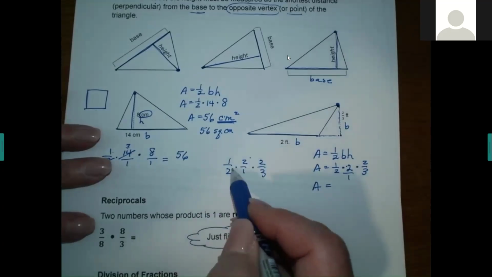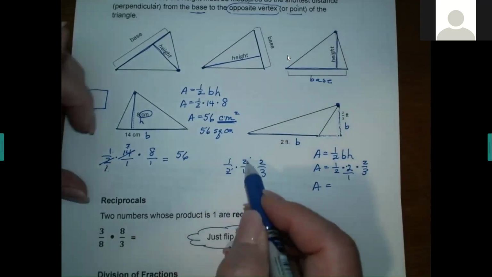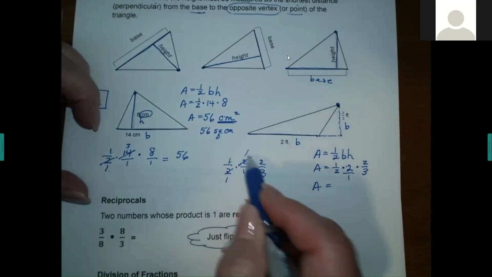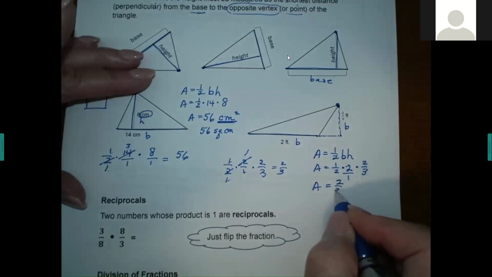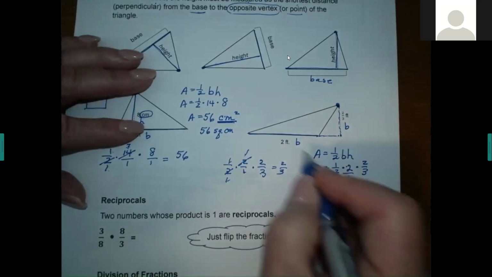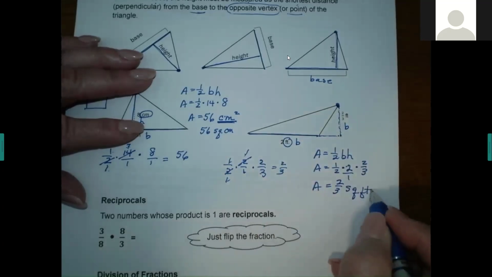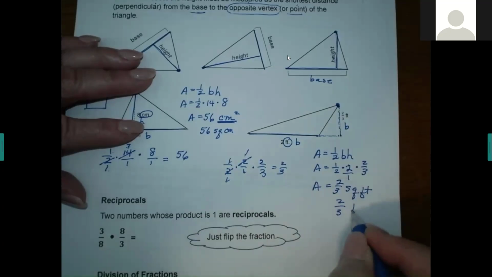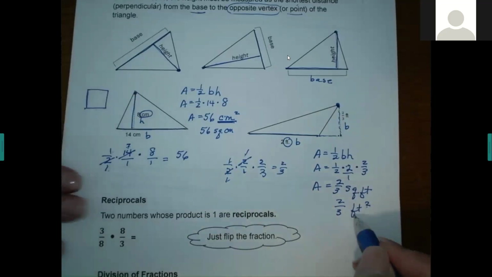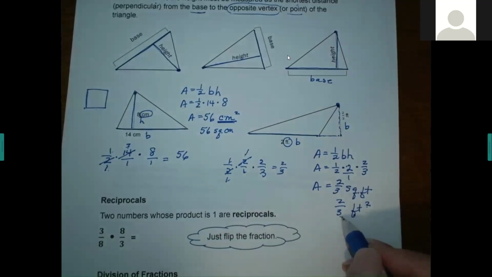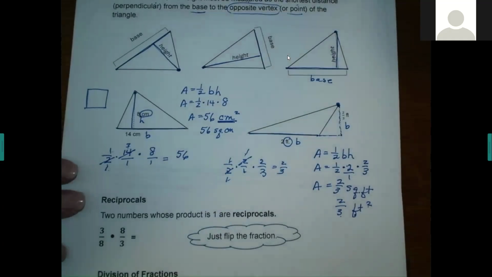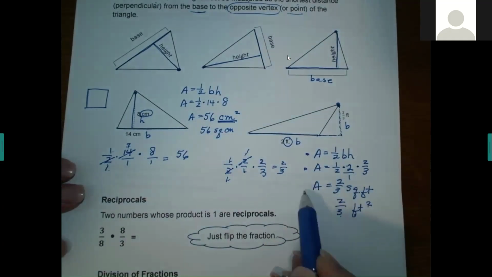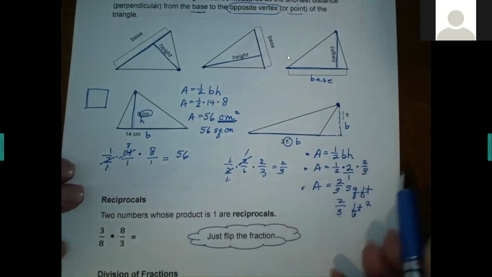I can divide either of these by 2, but only one of them. So I have 1 times 1 times 2 would be 2, and 1 times 1 times 3 would be 3. So the area is 2/3. And what kind of squares do we have here? It's measured in feet, so we'll have square feet. Be sure this exponent is squaring the unit, not the number, because the number is 2/3. It's not 4/9, it's 2/3. Okay, so we do all three of these things. Write the formula, show the substitution, and then label the answer one way or the other.